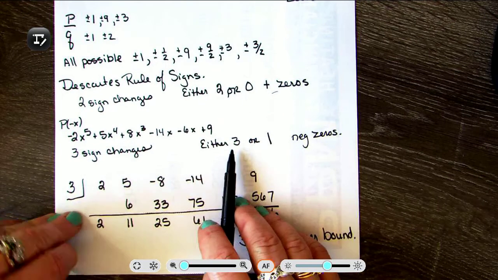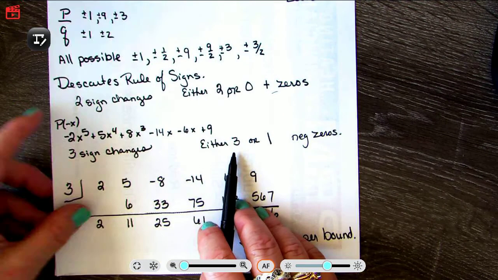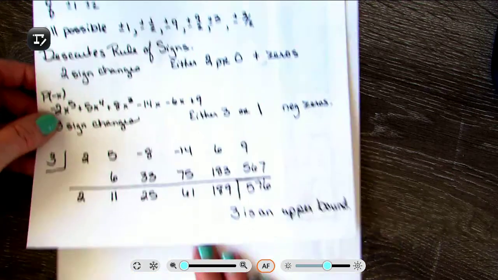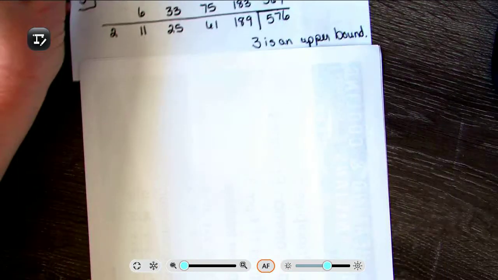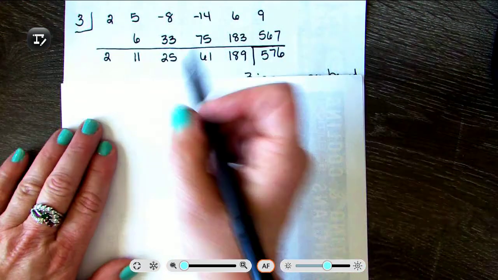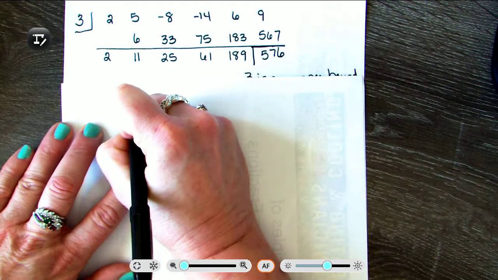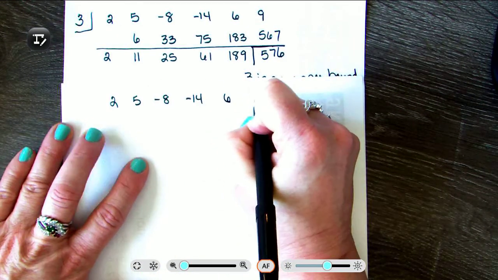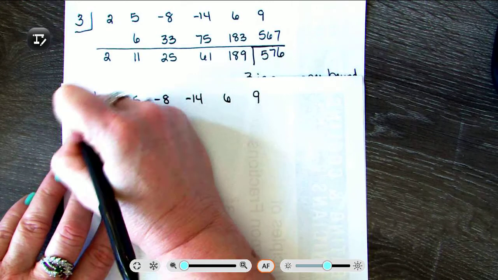And I might even want to have tried a negative to begin with because there's more choices for my negatives to possibly work. So I'm just going to try another one. This is where we hope we get lucky comes into play. So 2, 5, -8, -14. And I'm just going to pick a nice, easy number this time. I'm going to try 1.